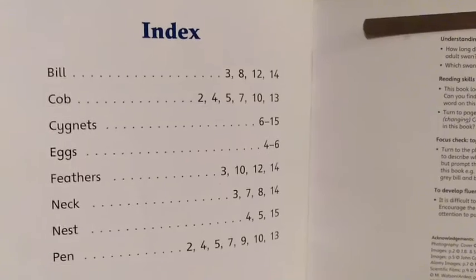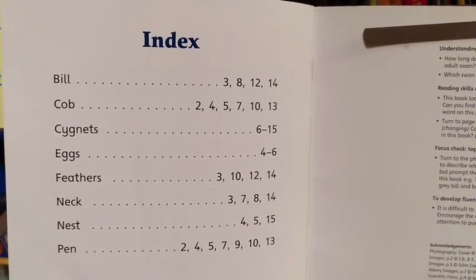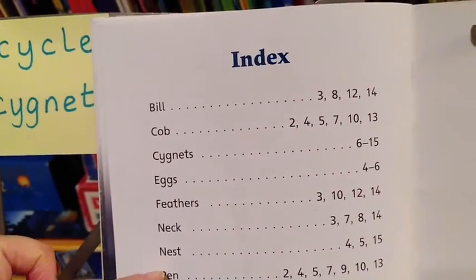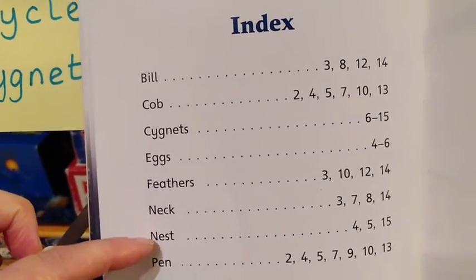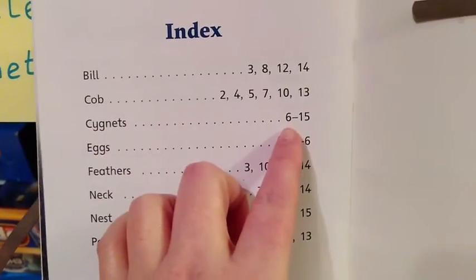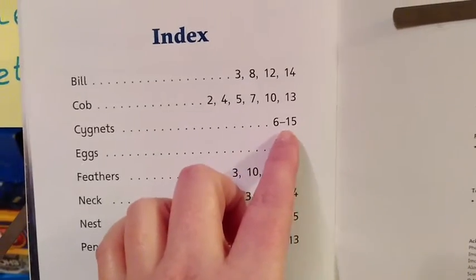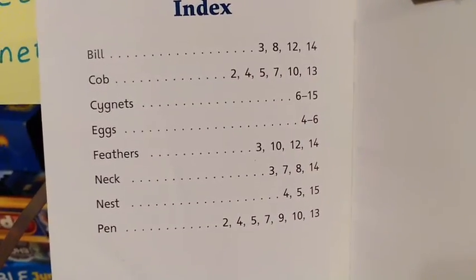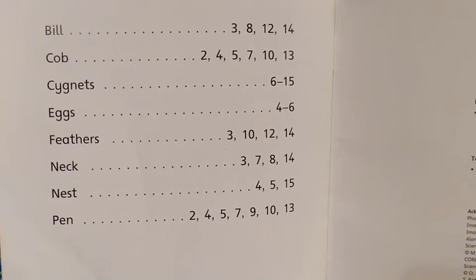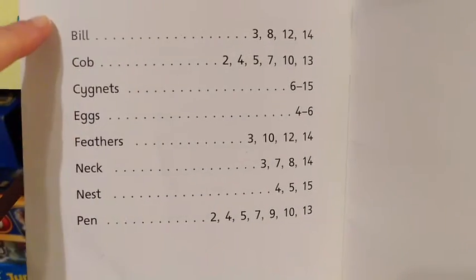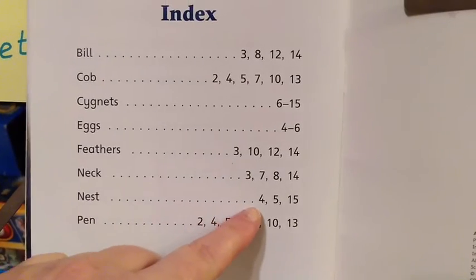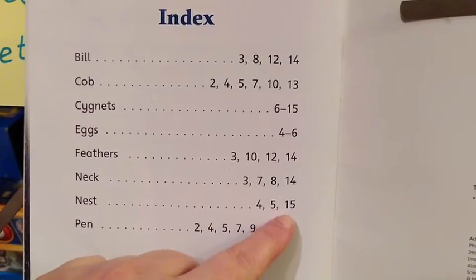This is the index. How do we use an index? Oh, brilliant, well done. So these words here are words we might want to look for in the text. So we might want to know about cygnets. We would find the information on pages 6 all the way up to 15. So there's lots of information about cygnets. What about nests? What pages would I have to look at to find information about nests? Let's go down now. It's in alphabetical order. Nest. On page 4 and 5 and 15.